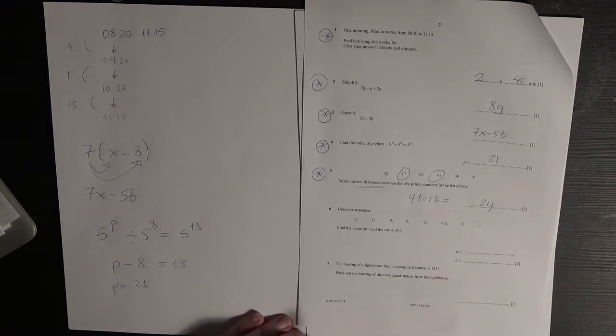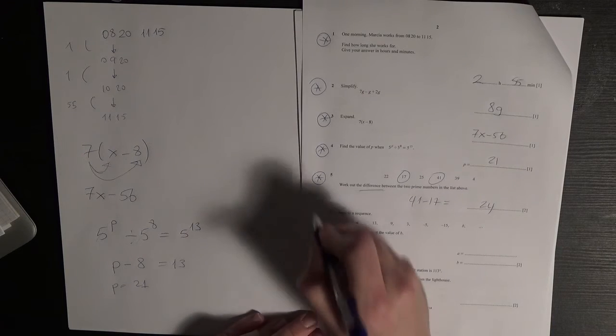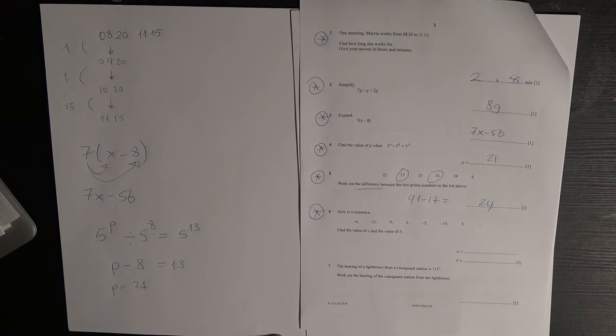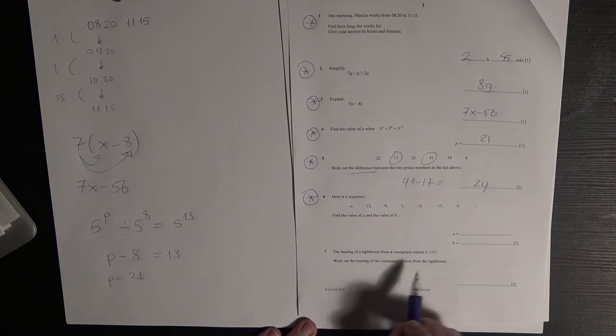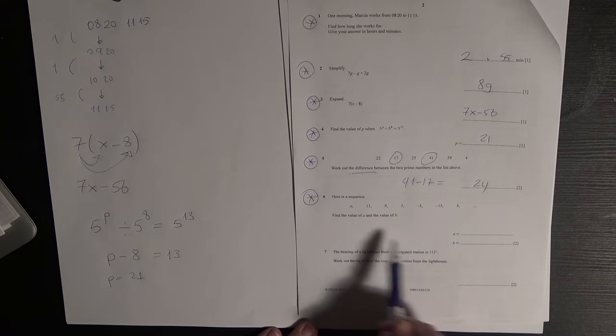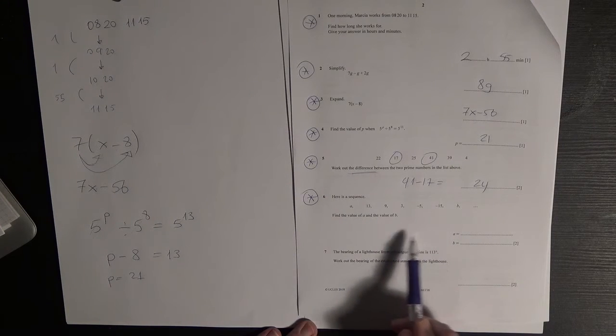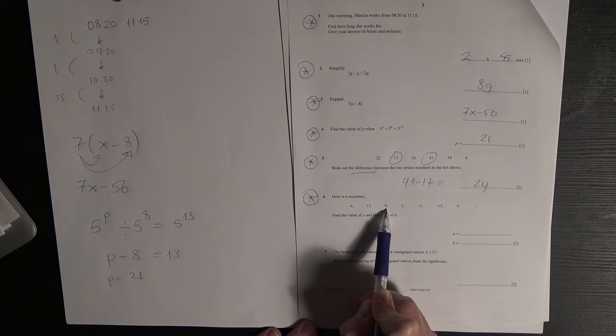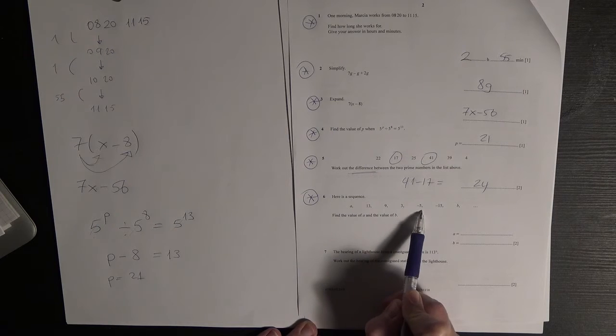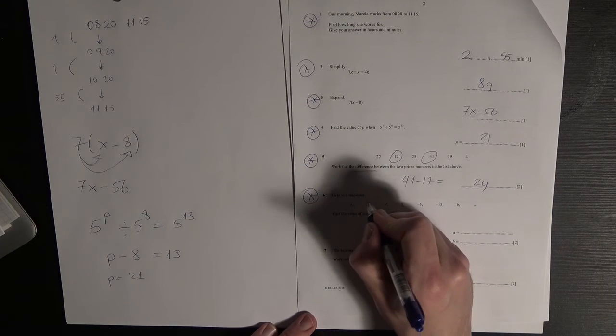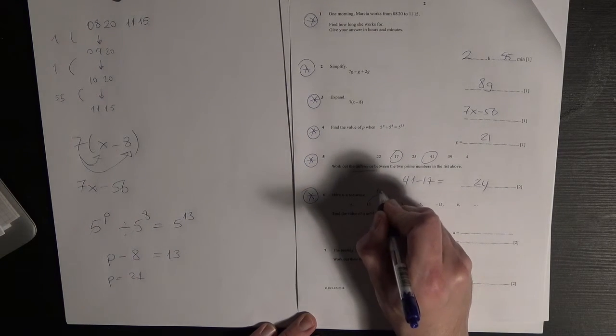Sequences, we did it in the beginning of the year, it's chapter 5. You should also know this one. Value of a and b. I need to look at the sequence. That means that there is a pattern. I need to find the pattern. So 13 to 9, there's a decrease. 9 to 3, there's a decrease. 3 to minus 5, there's a decrease. Here the decrease is 4.